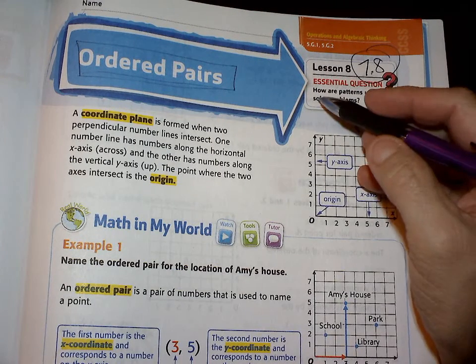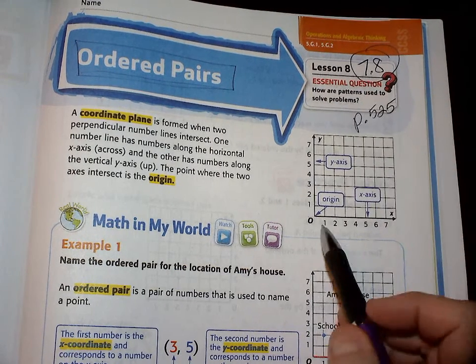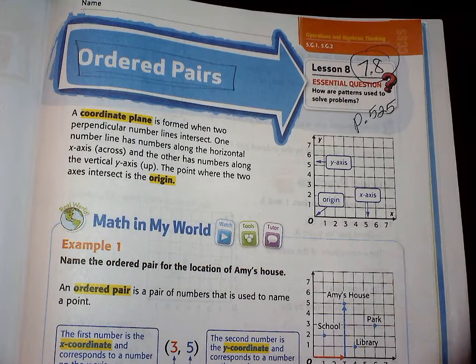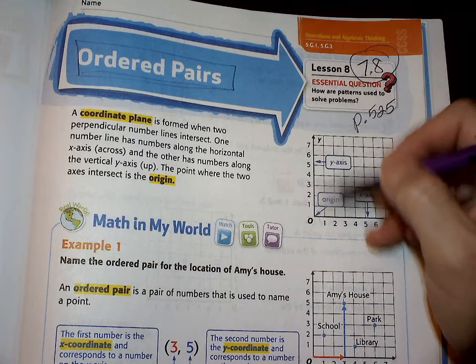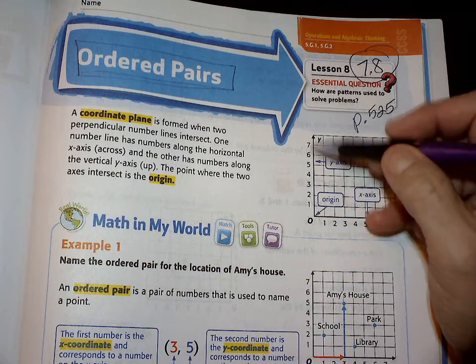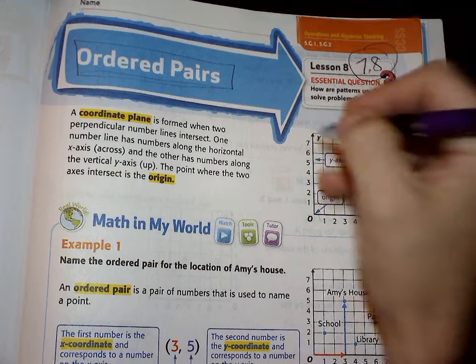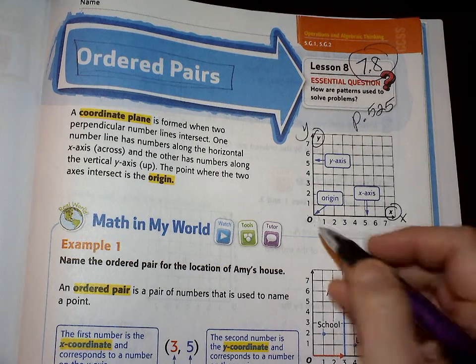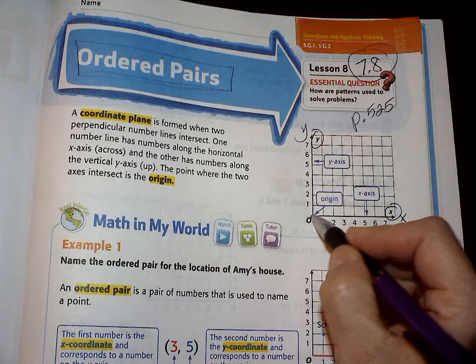One number line has numbers across the horizontal axis, and that's the x-axis, and the other has numbers along the vertical axis, and that's the y-axis. The point where these two meet is called the origin.